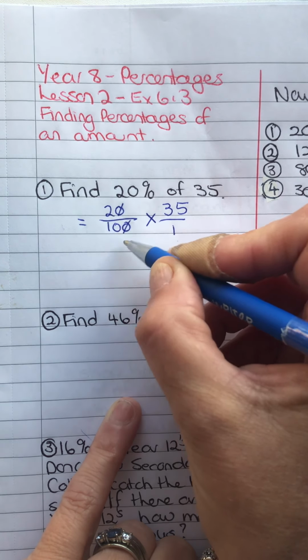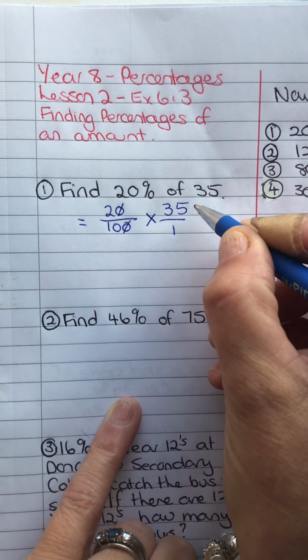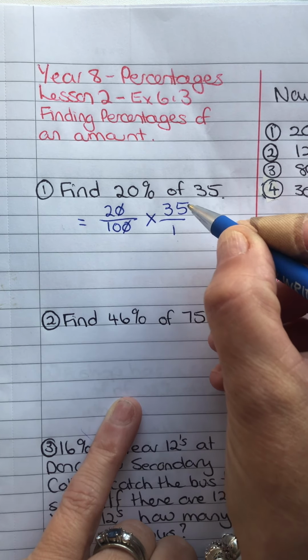Now we could cancel the 10 and 35, find out what goes into both of those, or we could do the 2 and the 10. Really doesn't matter. I'm going to do the 2 and the 10. So we're going to go 2 into 2 goes once, and 2 into 10 goes 5 times. Okay, we've got a 1 and a 35 on the top and a 5 and a 1 on the bottom. What goes into both of those? A 5. Okay, so 5 into 5 goes once, and 5 into 35 goes 7.